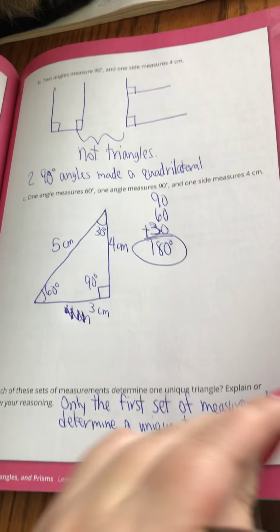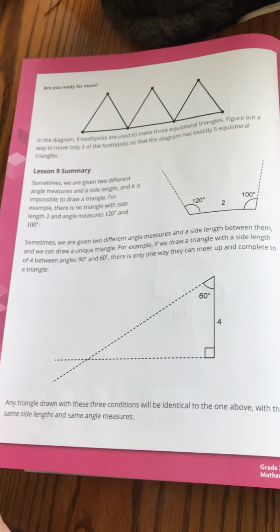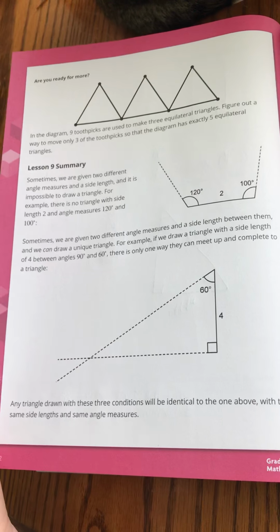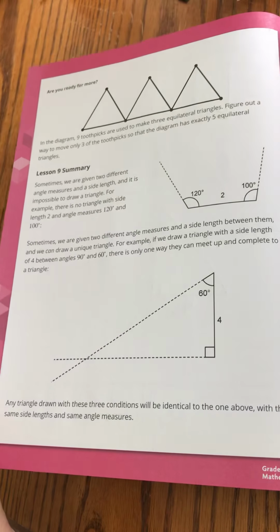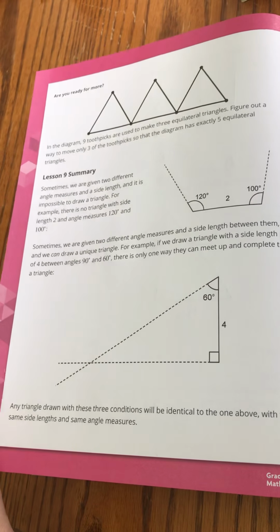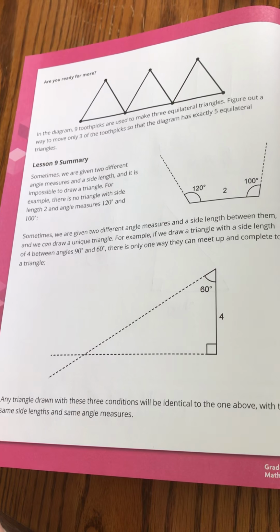So once this is finished, look at the summary if you need more explanation. I need you to complete the lessons 8 and 9 practice problems for today, and then tomorrow is your quiz on lessons 1 through 9.